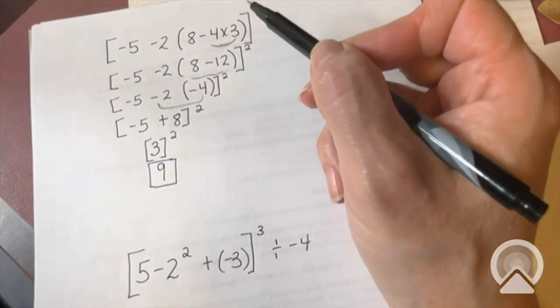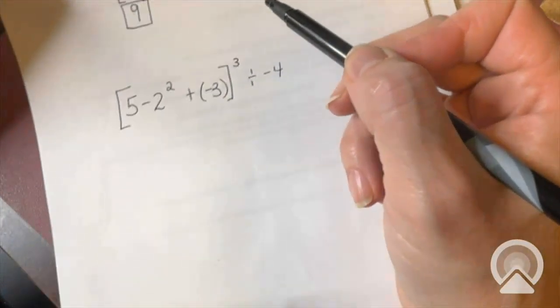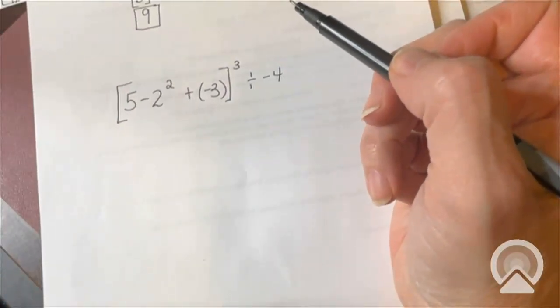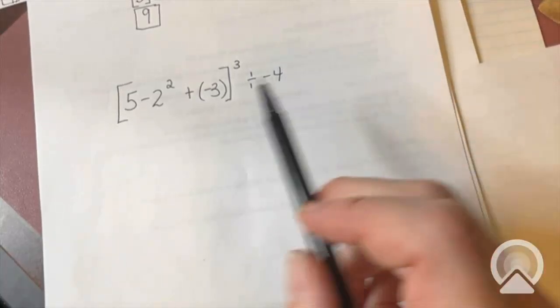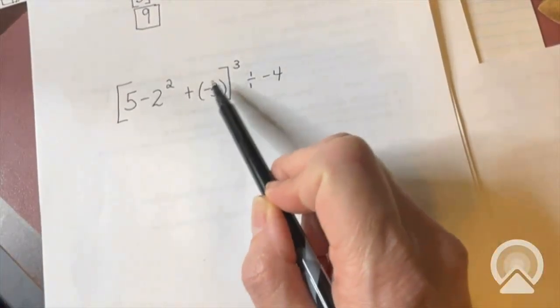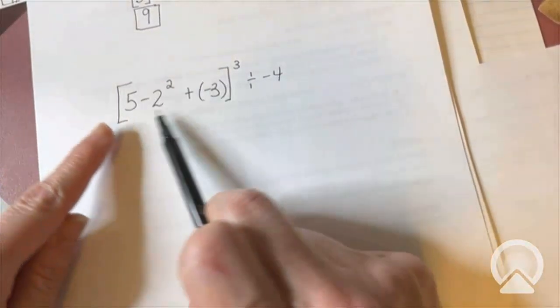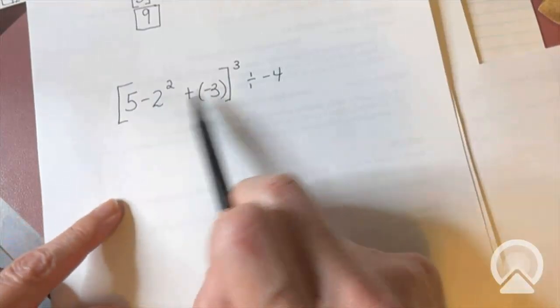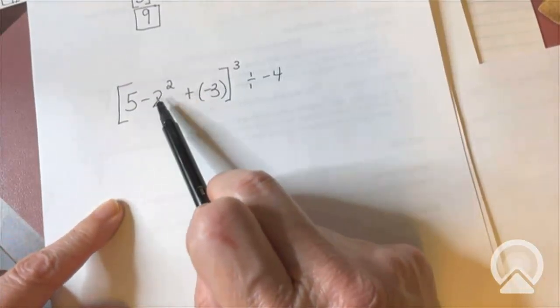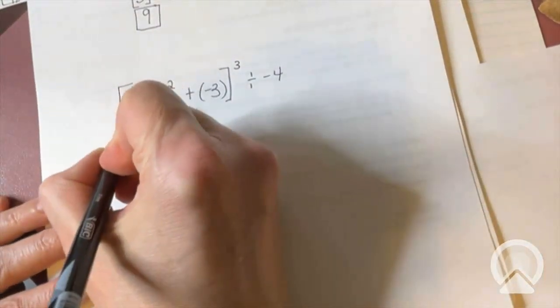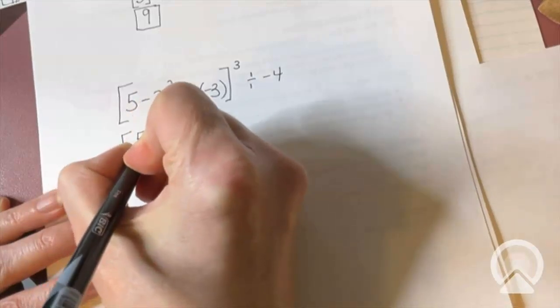All right, let's try another one. Oh, look at this one. Okay, wow, we got lots of things going on here. Do I have anything to do in brackets by itself? Well, no, because this guy doesn't have another integer with him. And this is a layer of brackets here, but I can't really do anything because I've got this exponent hanging on there. So I'm going to have to solve for this exponent first, because otherwise, how am I going to get any numbers?